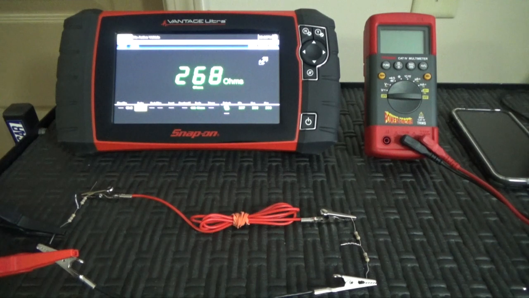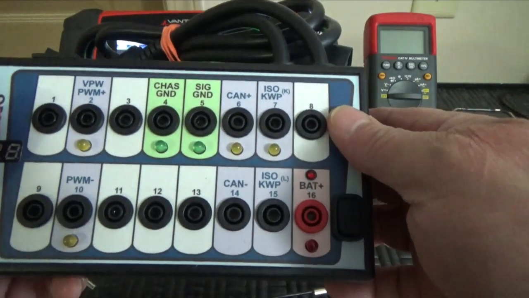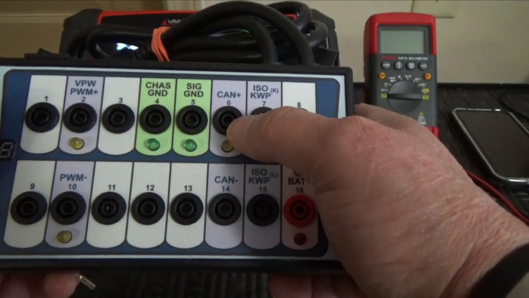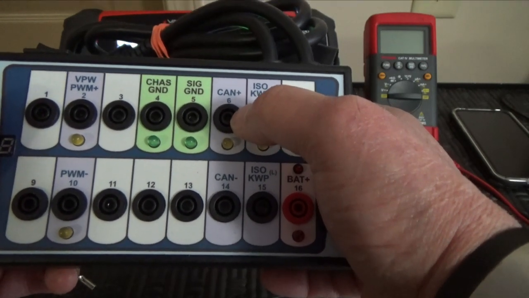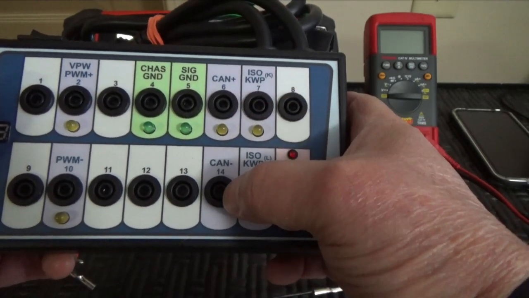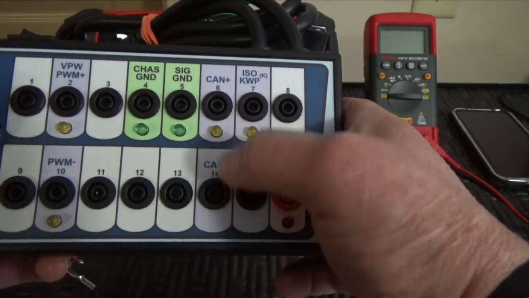Now, when you're measuring CAN bus, you have to go to the OBD2 connector, and you're going to compare resistance from CAN positive here and CAN negative here, these two pins here.